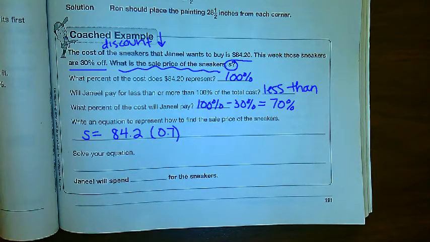Okay, so we'll just write a little note, 70% equals 0.7. Okay, so then you're going to solve, so you can go ahead and do that in your calculator. So 84.2 times 0.7 is 58 and 94 hundredths, or $58.94.